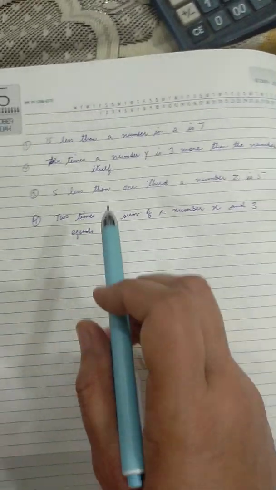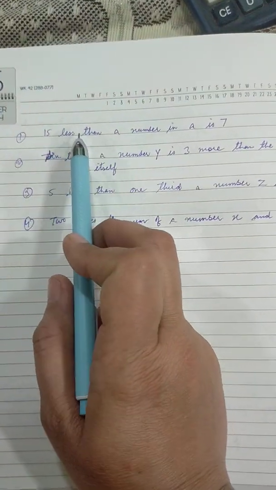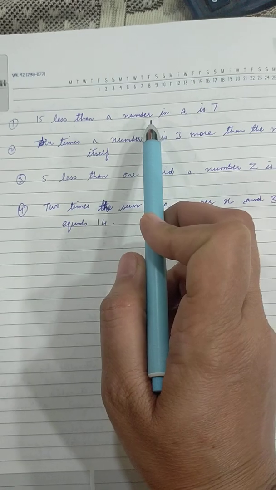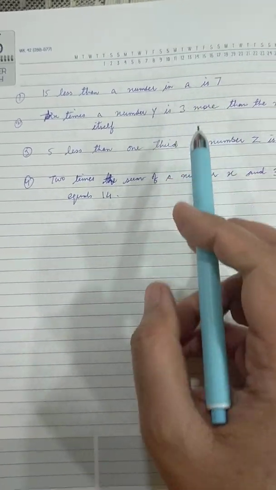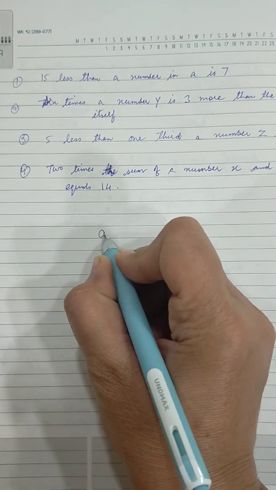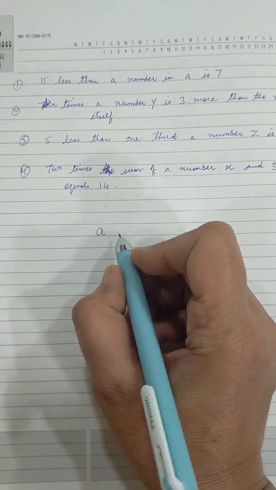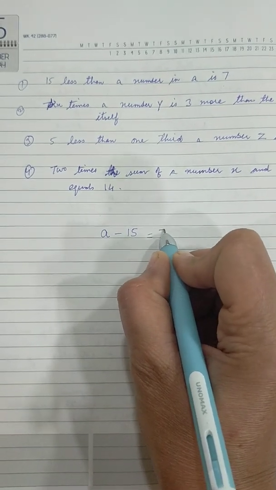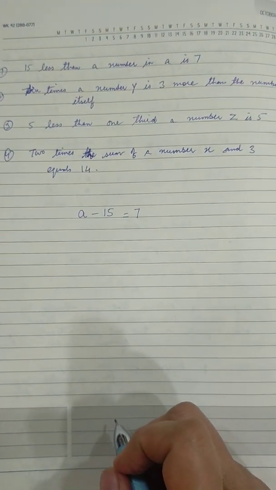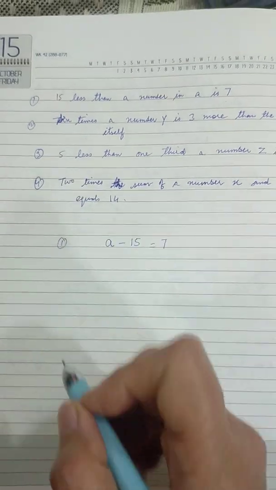You can see here, 15 less than a number A is 7. So I have a number A, and 15 less means I need to subtract 15 from this number, and my answer will be 7. So this is my equation for this first question.